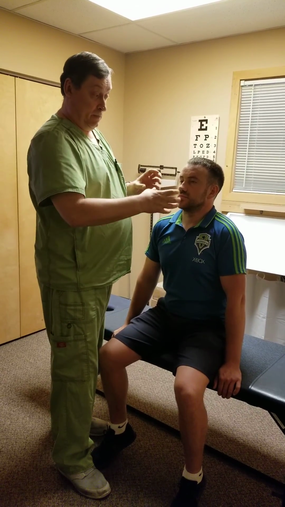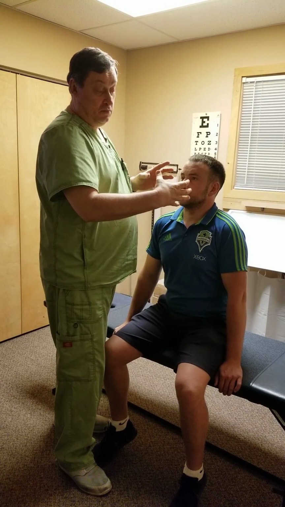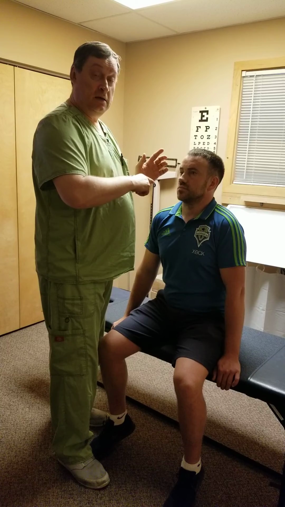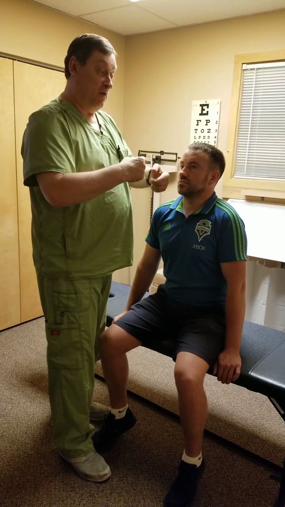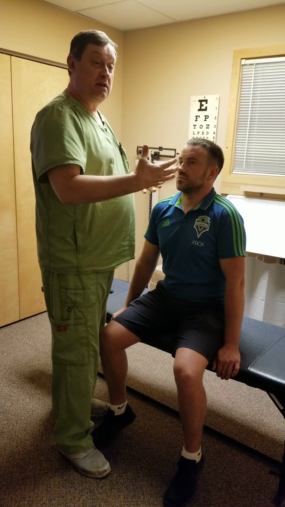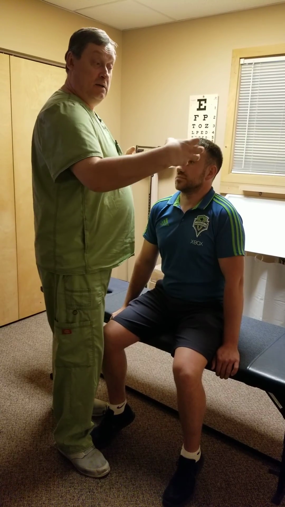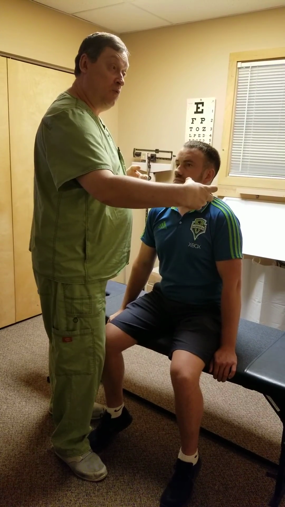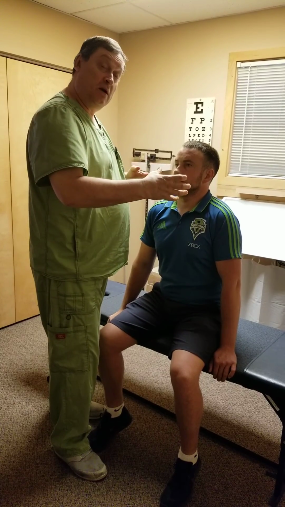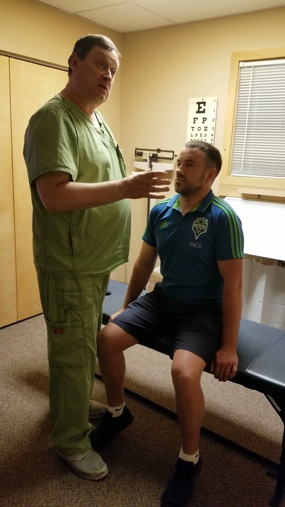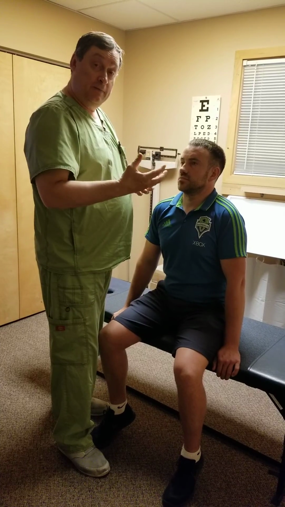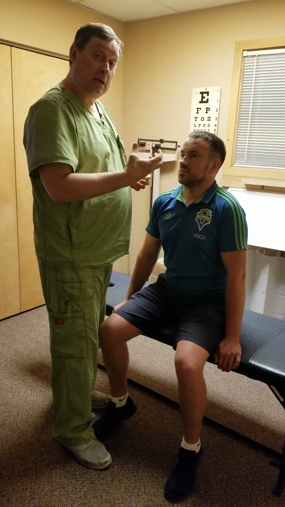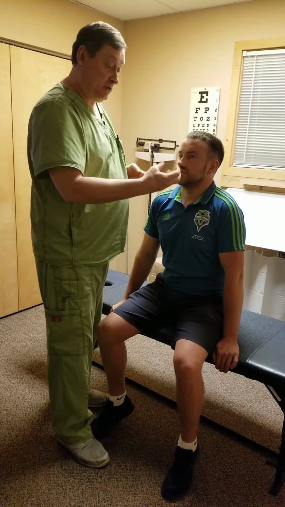The point is that with this exercise, we're changing the insertion and origin, flipping them. It's called progressive resistance exercise, and we're going to pull the origin towards the insertion point. That will shift the vertebra and put it back in place. When the muscle is trained properly, it's going to replace the function of the ligament and stabilize the upper cervical rotation.